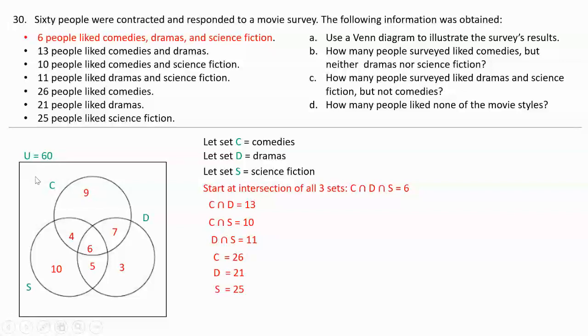So lastly, we have to state what's outside the circles but inside the box, which means there were 60, right? So we have to add all this up and subtract the number from 60 to see how many are on the outside. So we got 9 plus 7 plus 6 plus 4 plus 3 plus 5 plus 10, which is all these numbers here, gives us 44. So X is equal to 60 minus 44, which would be 16. So X equals 16. That's the answer for part A.